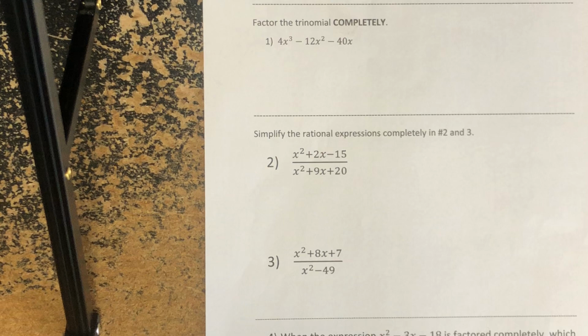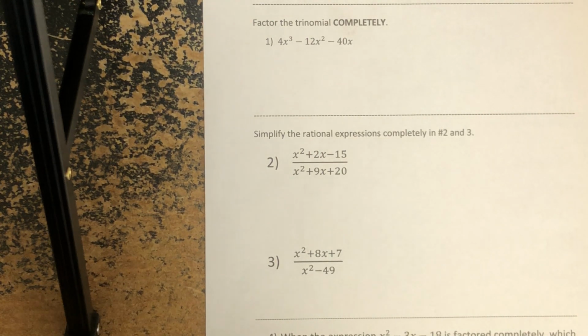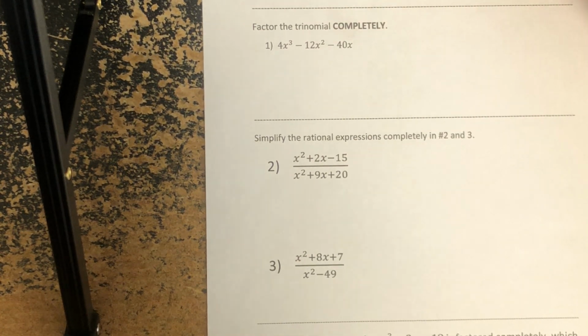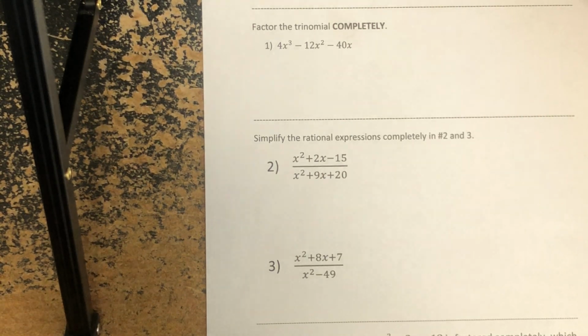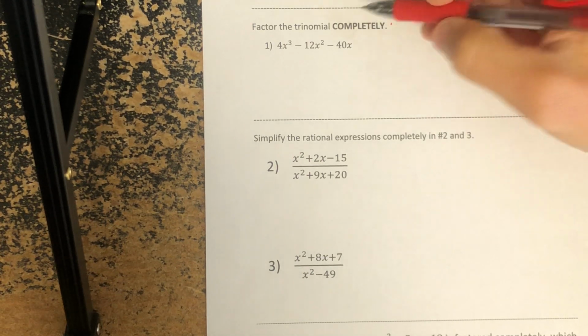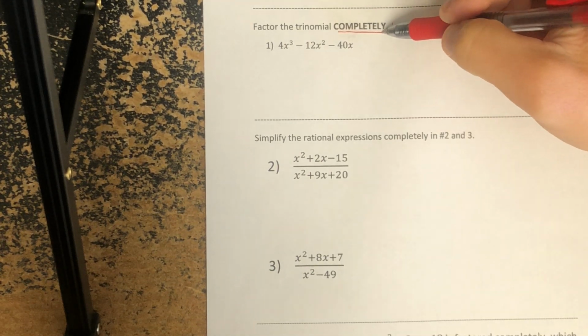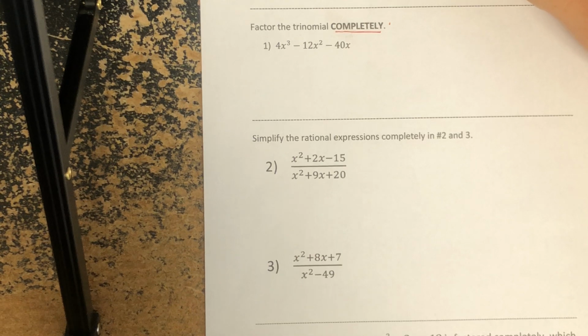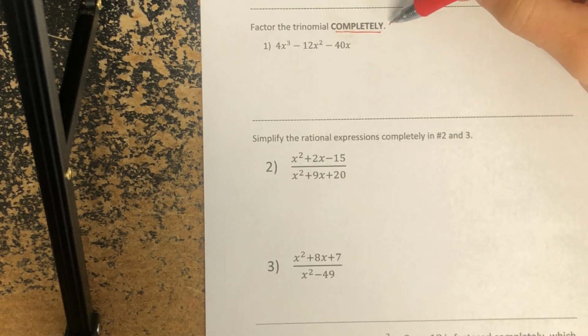Alright guys, this is the submitted assignment from April 24th that you handed in and were not able to see your answers to. So I am going to work through each problem so that you get a better understanding of what exactly is going on. The first question says to factor completely, which is going to give you a hint right away that this might be factored more than once. So you need to pay close attention to that.